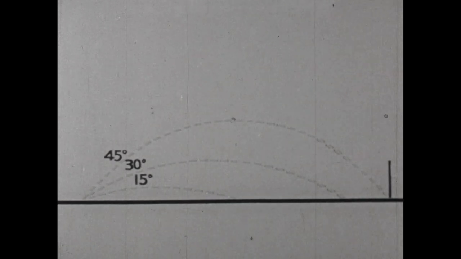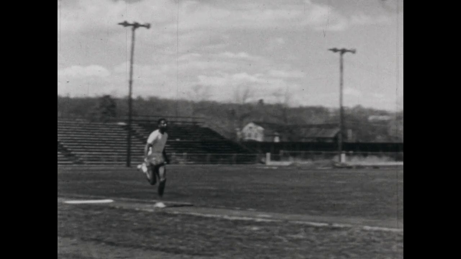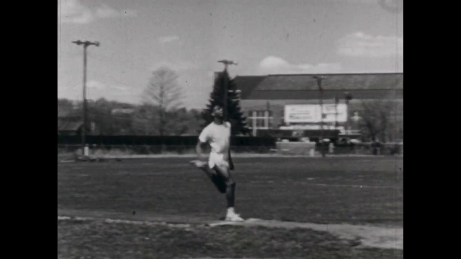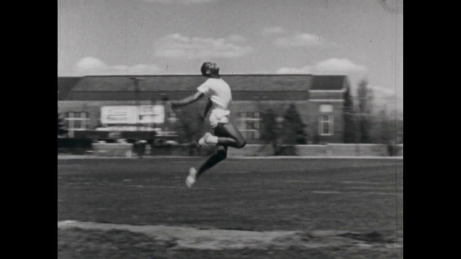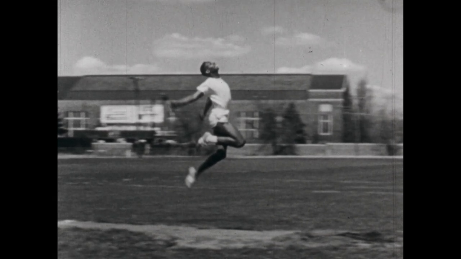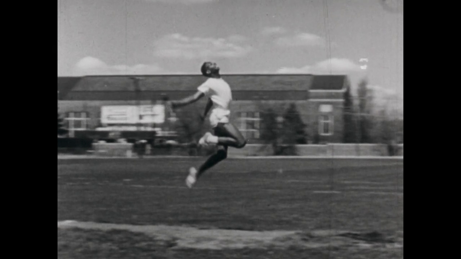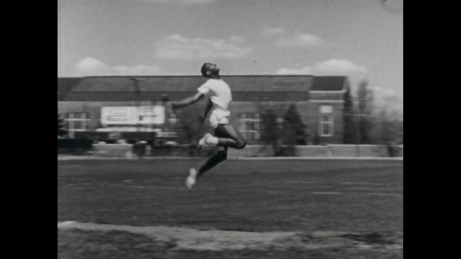Clearly then, the jumper must get height. Running at close to full speed, a jumper cannot actually achieve a takeoff angle of 45 degrees. He can only work to approach 45 degrees. We can understand this point clearly by examining the way in which trajectory is determined.